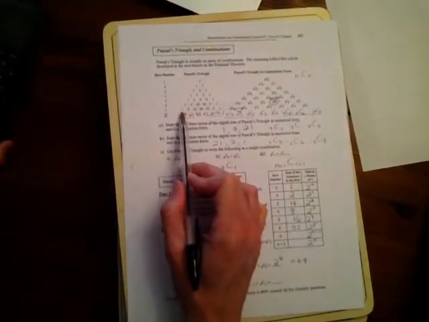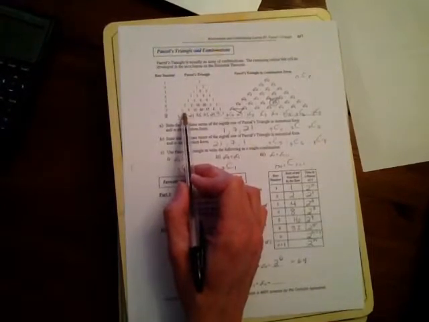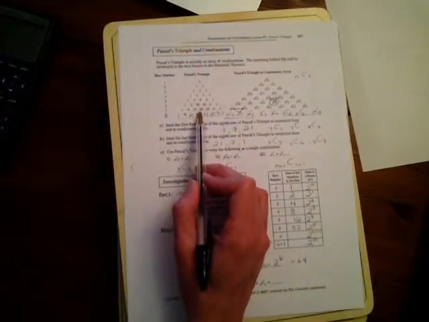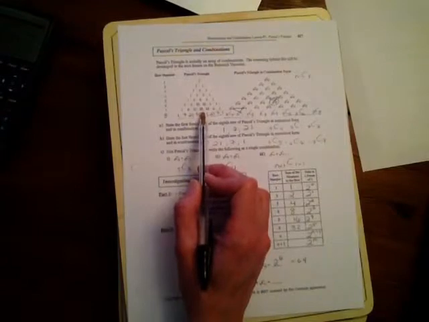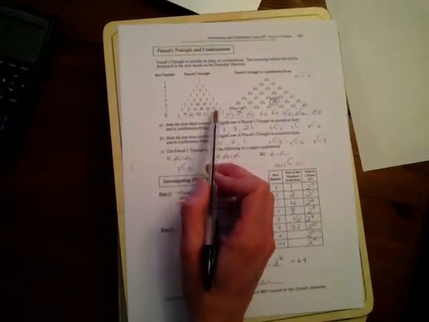Okay, and let's verify that. Let's look at row number 7 and we'll add up 1 plus 6 plus 15 plus 20 plus 15 plus 6 plus 1, and we do get 64.